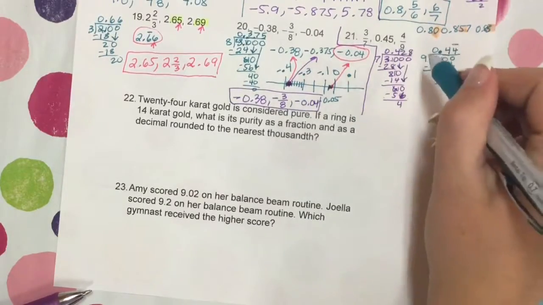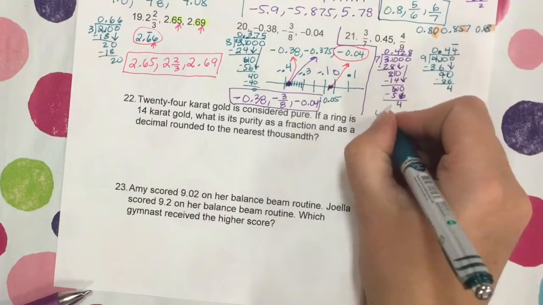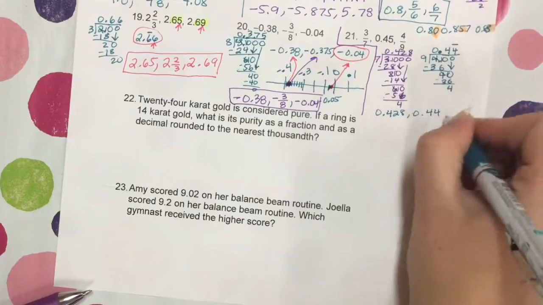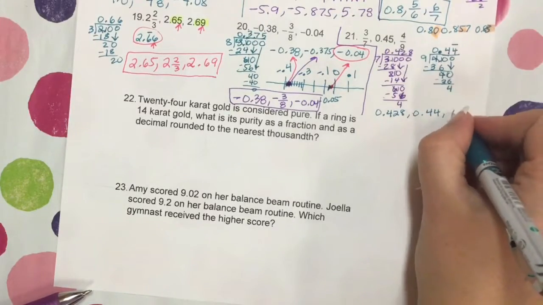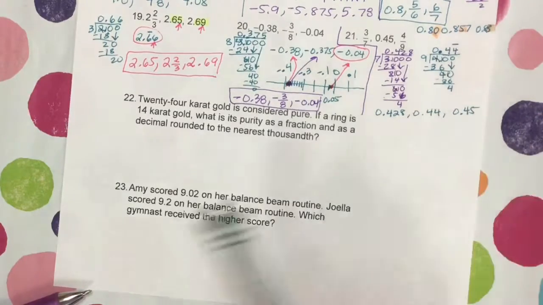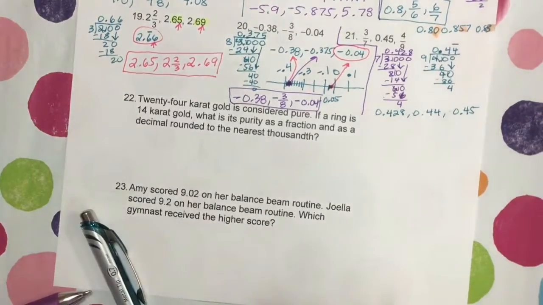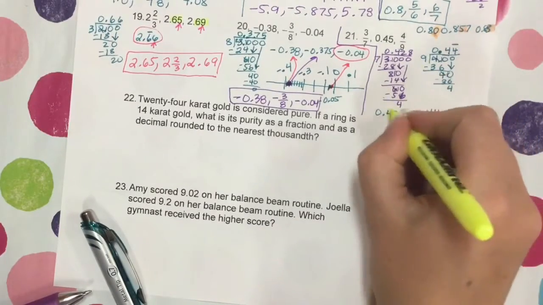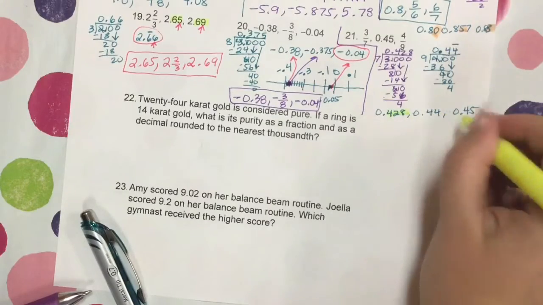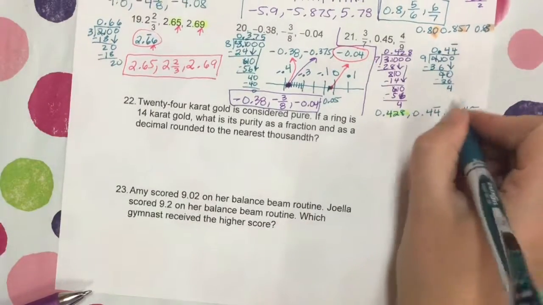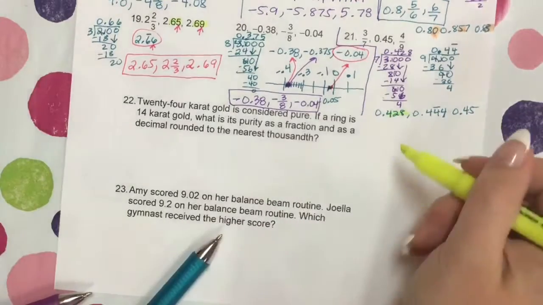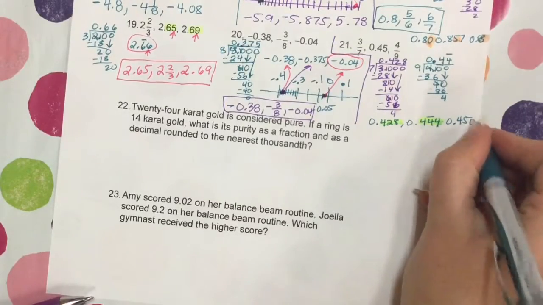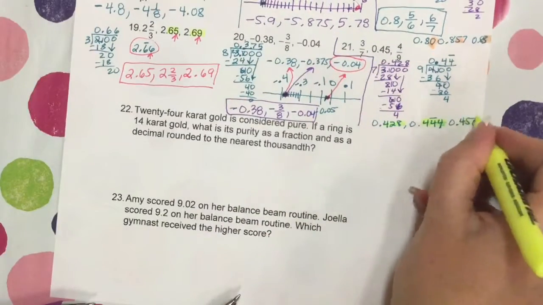So we have the decimals 0.428, 0.44, and 0.45. So here, since they're all positive, we have 3 decimal places here. We have 1, 2 here, but this one's repeating. So I can just add another 4, and now we have 3 here. And then 0.45, it has 2, but if I add a 0, then it has 3 decimal places.